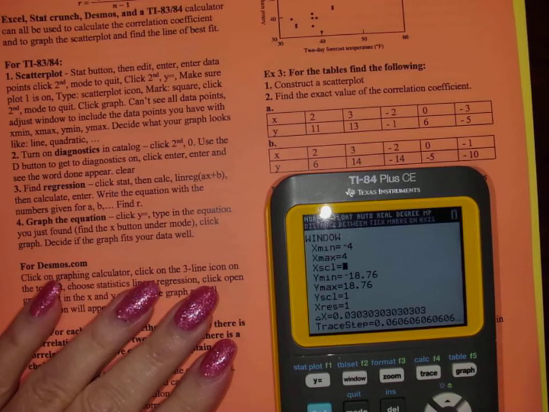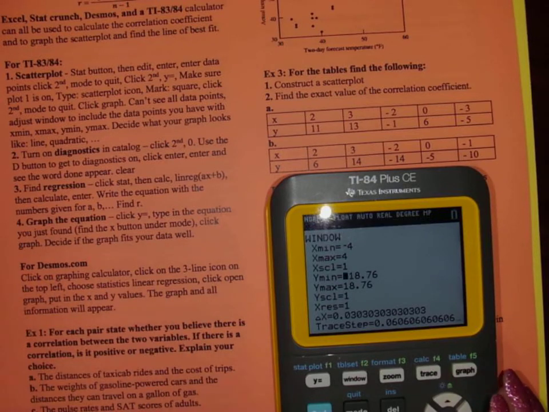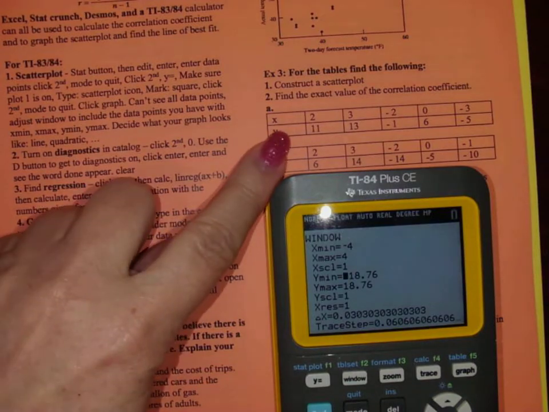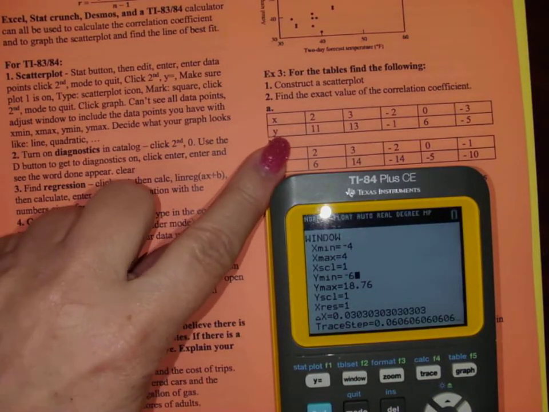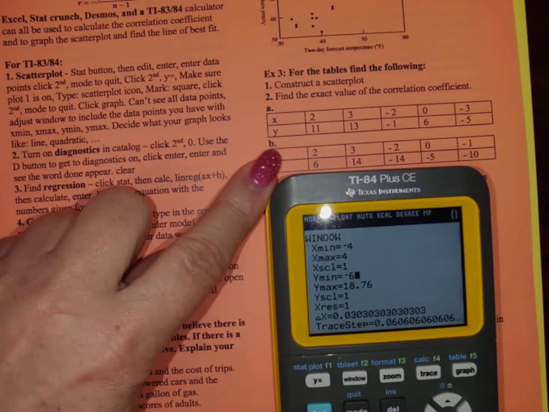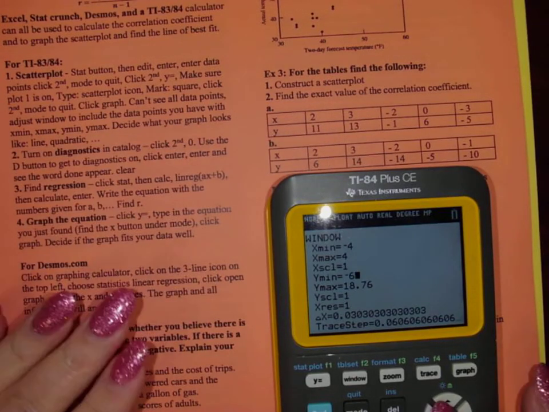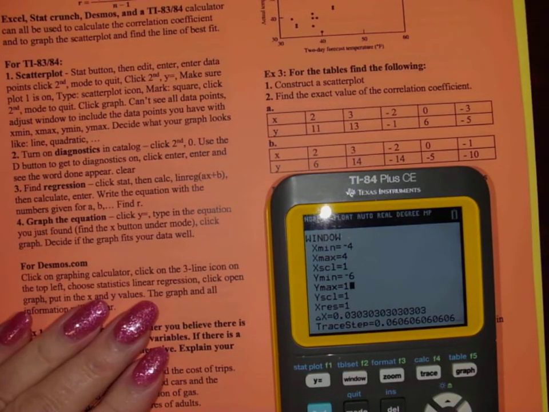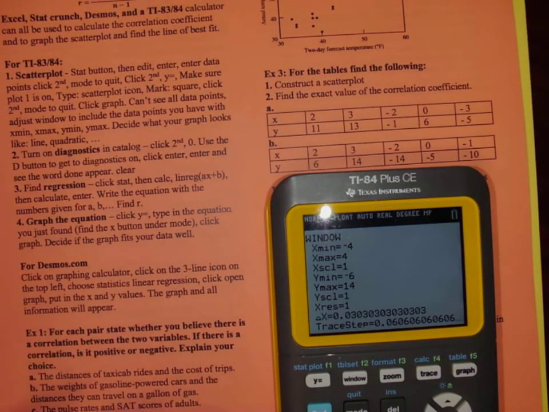So actually, why don't we just, yeah, that'll work. Okay, so we'll go with like -10. Or I guess we'll go with like -6. That'll work. And then for the max y, I'm at 13, so I'm probably going to go to like 14. I just want to make sure I'm going above, and I want it to include all the points, but not too far out.